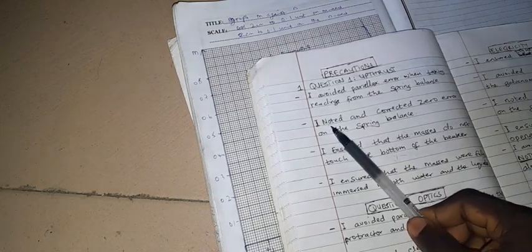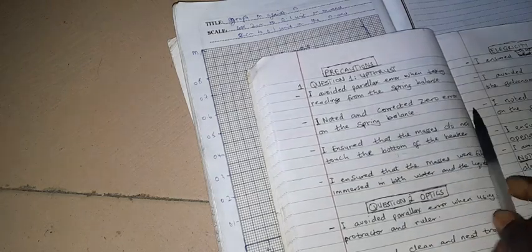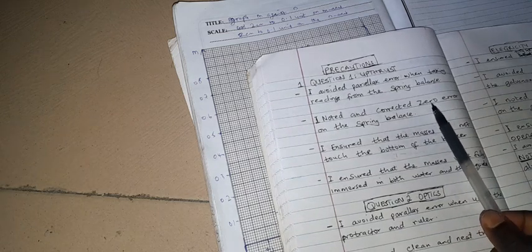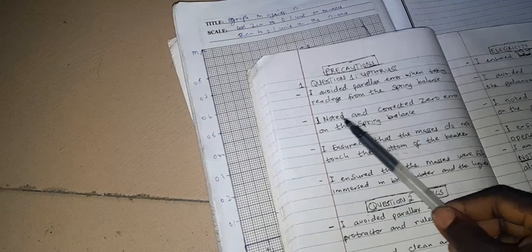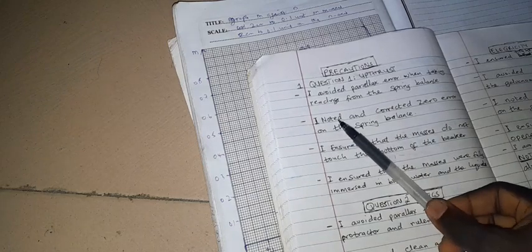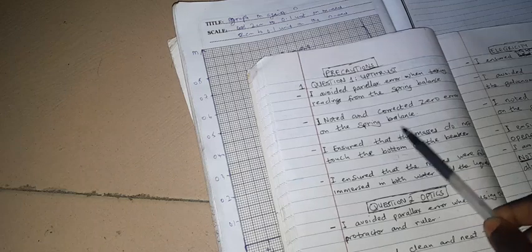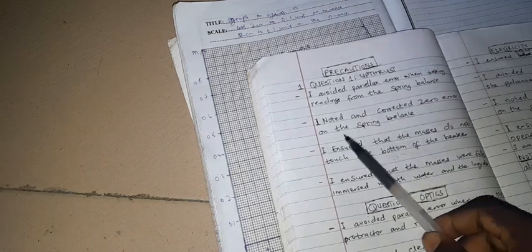2. I noted and corrected 0 error on the spring balance. Please do not say I avoided 0 error. It will be marked wrong for you. So this is the way you are going to state it: I noted and corrected 0 error on that instrument, again, on the spring balance.